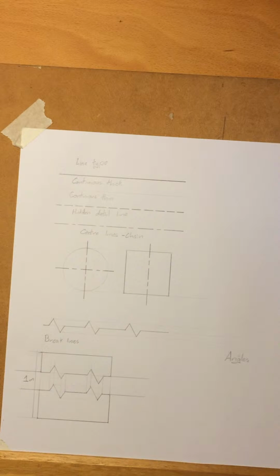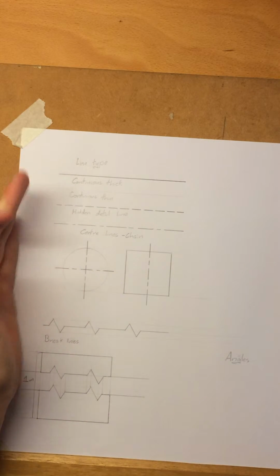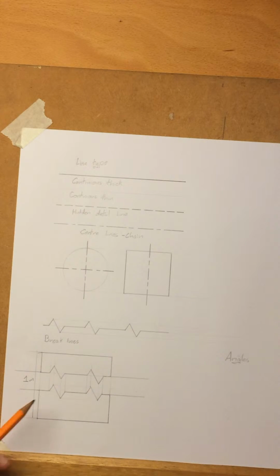Right, break lines. These are used to save space in a drawing. So, for example, if we have a long steel bar, we don't need to draw a steel bar 1 meter in length on a sheet of paper. What we can do is draw the two edges of the steel bar, put in our break lines here and here, and then that shows that there's a big break in the middle, and whatever size this is actually dimensioned is the dimension of your bar.